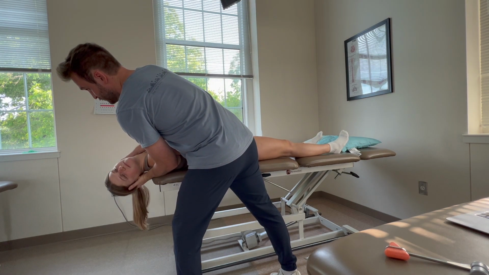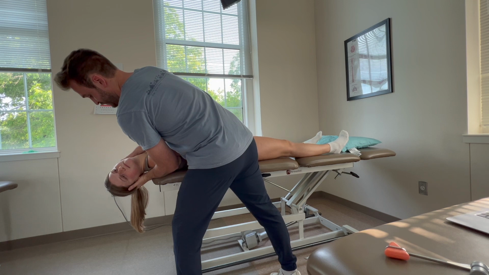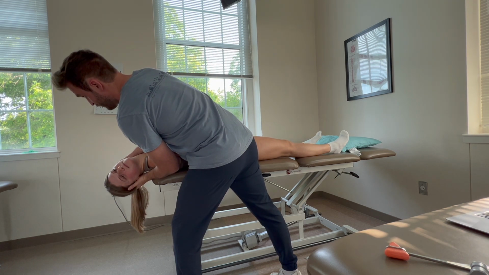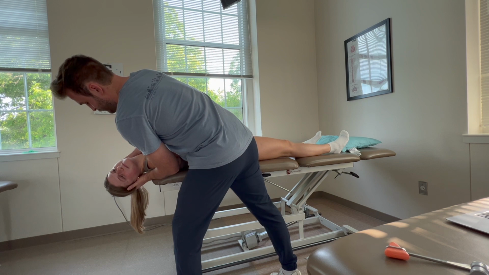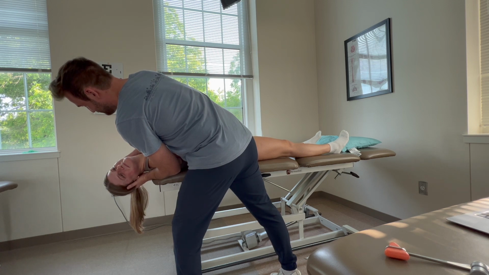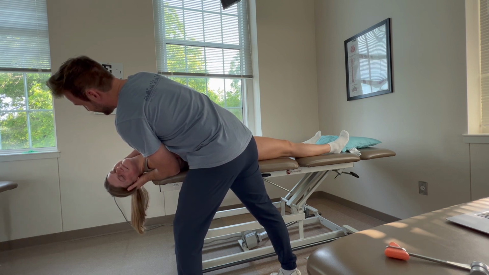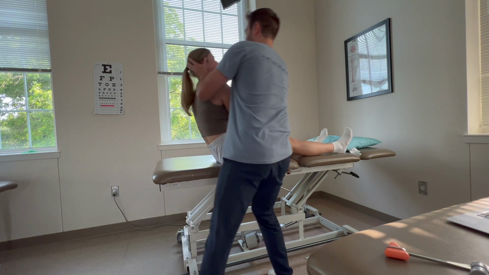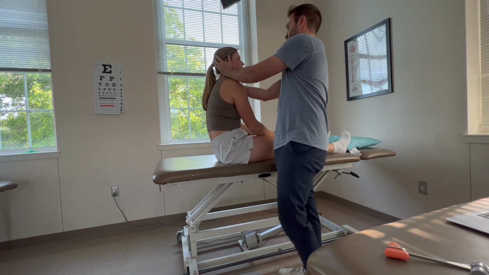And I'm just gonna hold this position here for 30 seconds. So you just relax, and once again, let me know if you're feeling any discomfort. Doing okay? Mm-hmm. Perfect. Doing okay? Good. All right, and we're gonna come on back up. And how do you feel right now? Good. Okay, awesome. Good job.